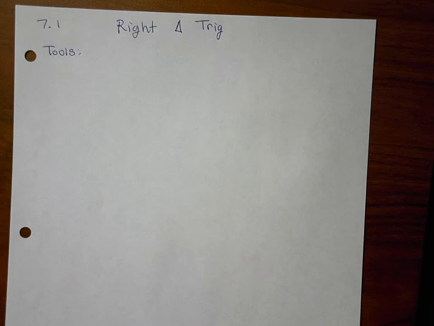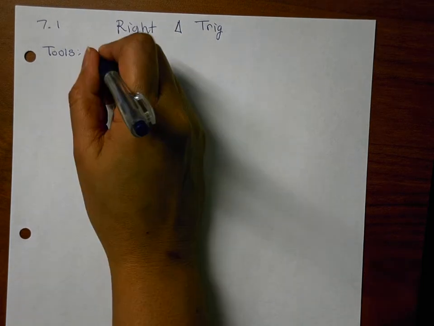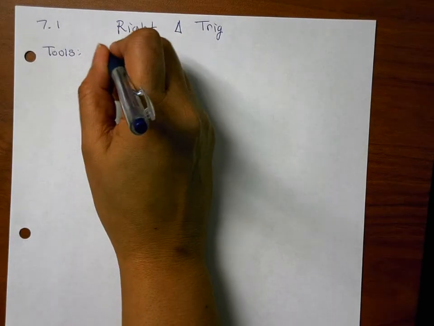Okay, Advanced Math, Unit 7, Lesson 1, Right Triangle Trig. First thing we're going to go over are some tools that we're going to use. The first two tools are used only for right triangles.